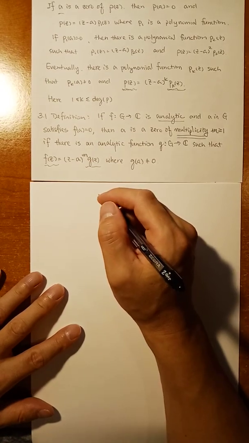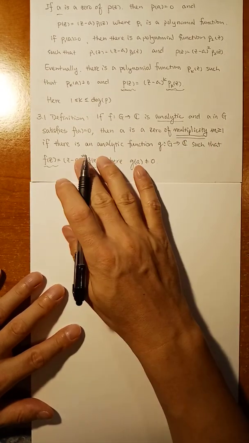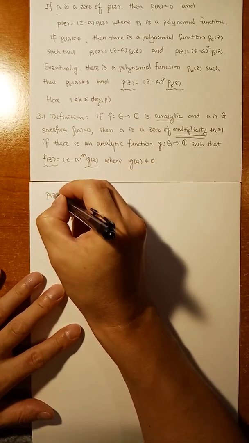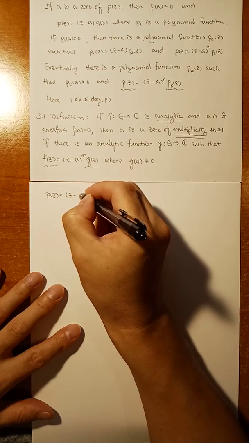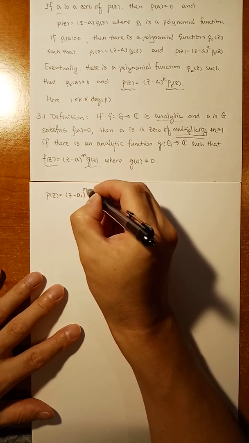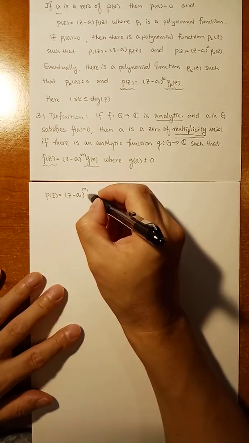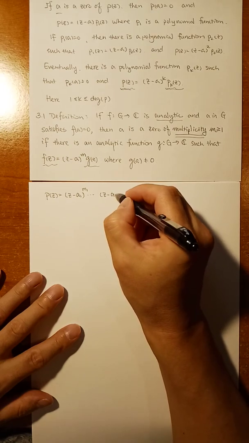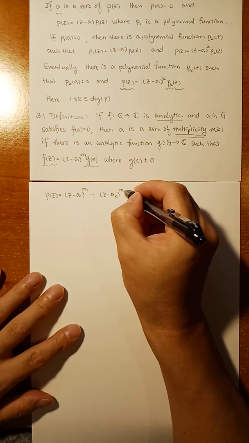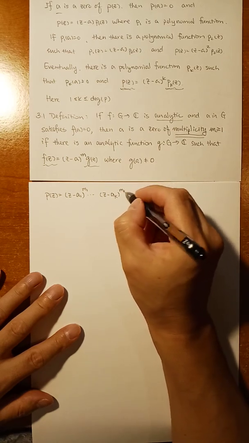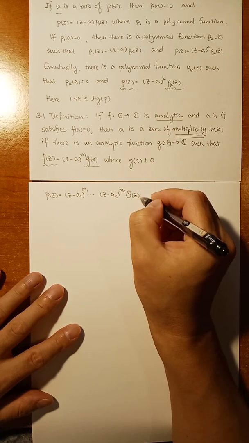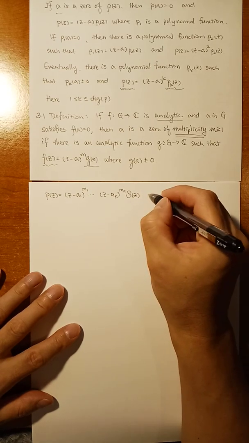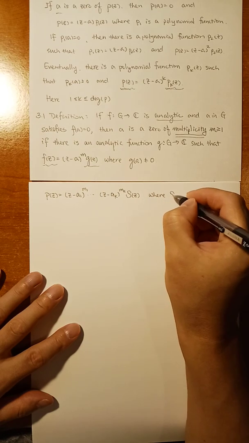Another thing we want to discuss is that for a polynomial p of z, you may have one zero, assume you know the multiplicity is m1. You may have a second zero, or you may have the kth zero with multiplicity mk. And then you have a polynomial s of z, where s of z has no zero.